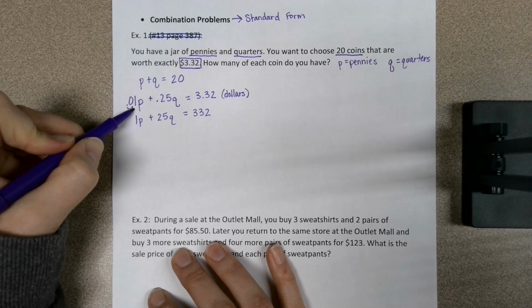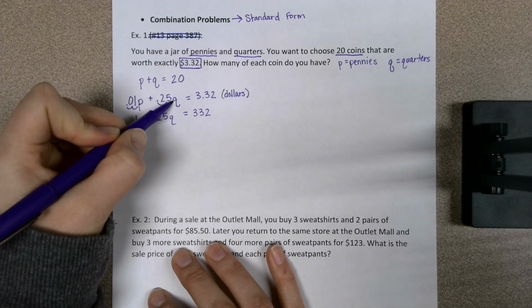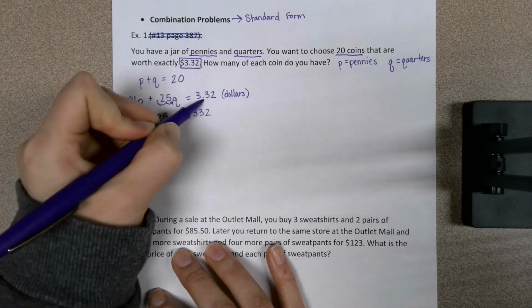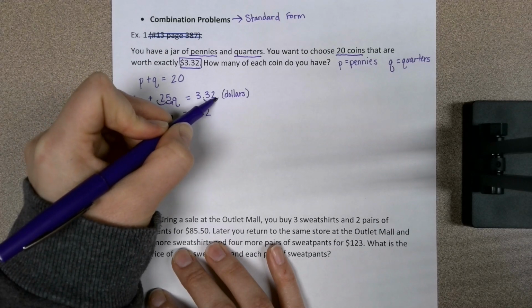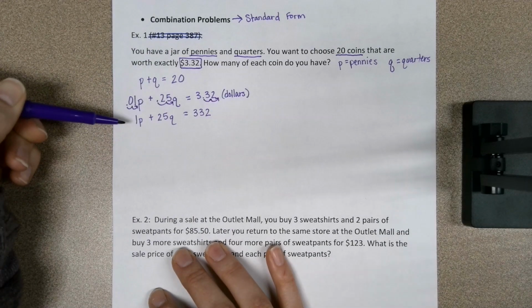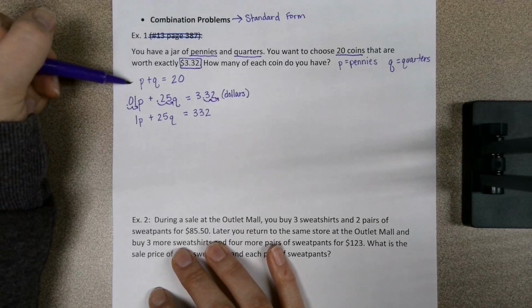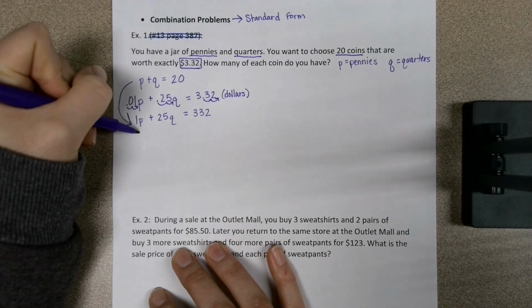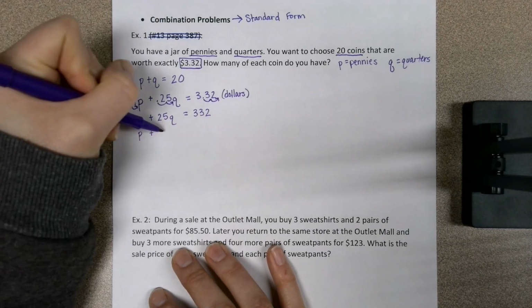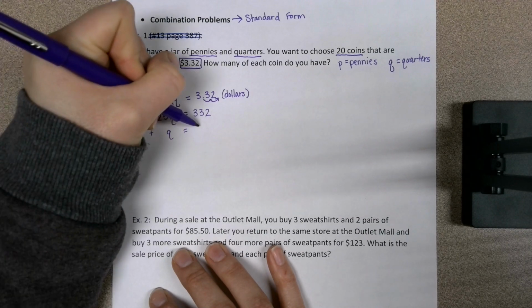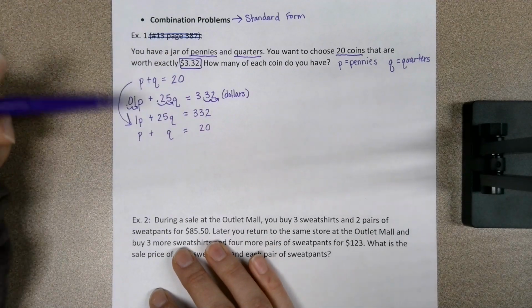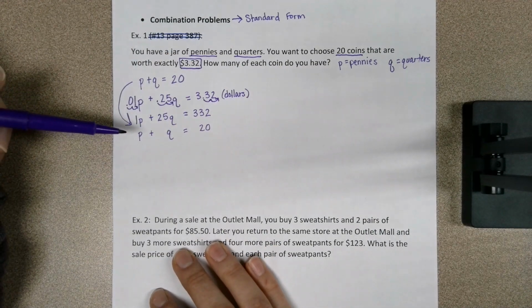We multiplied everything by 100, moving the decimals to the right. So I'm going to use this equation instead and write it directly underneath just so it's easier to work with. So we have pennies plus quarters is equal to 20. Both of our equations are written in standard form.